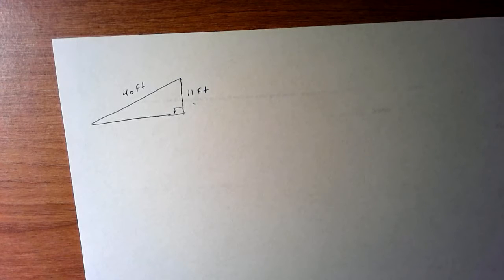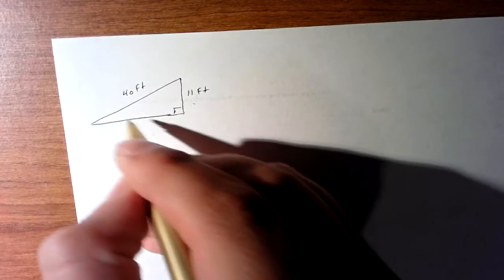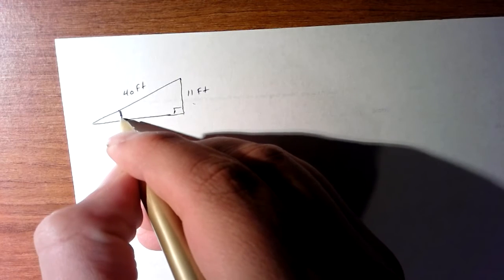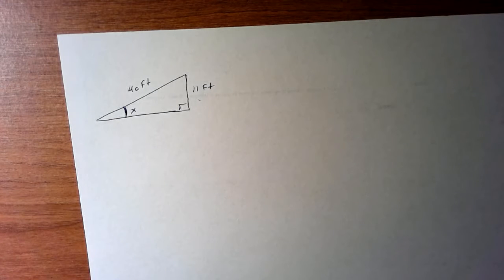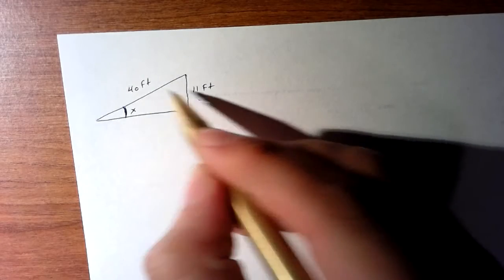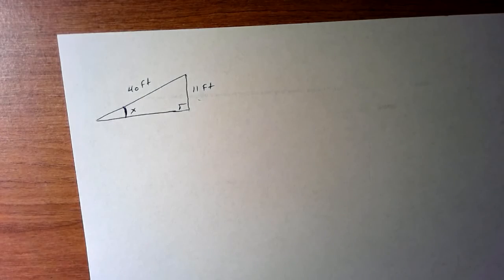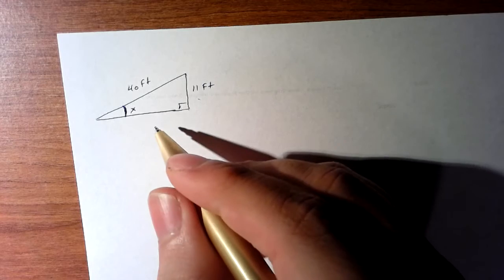What angle will the ramp form with the ground? Again, the ground is this flat part, and we're talking about the ramp and the ground. So we're looking at this angle here. I'm going to write an X. By looking at this, we can already identify that this is the second type of problem, where we don't know what the angle is, but we do know what the two sides are. So we could use our trig ratios to set up an equation.